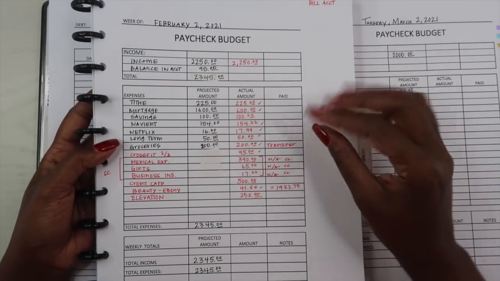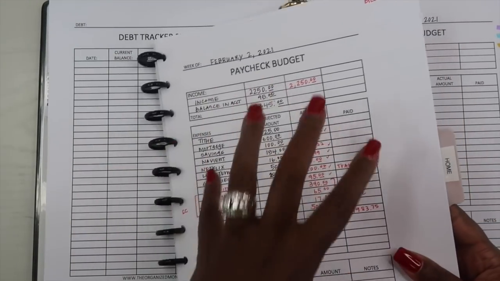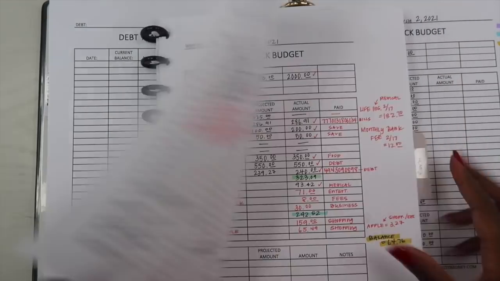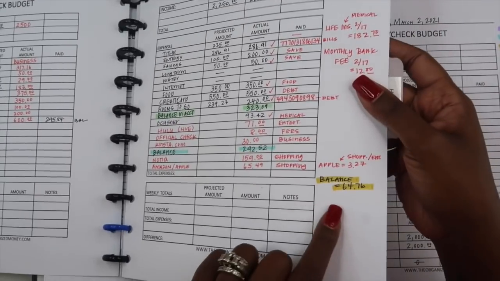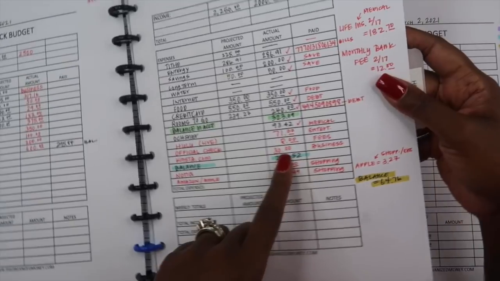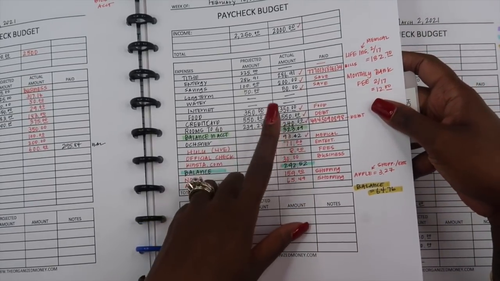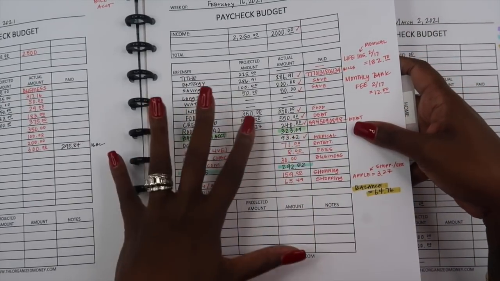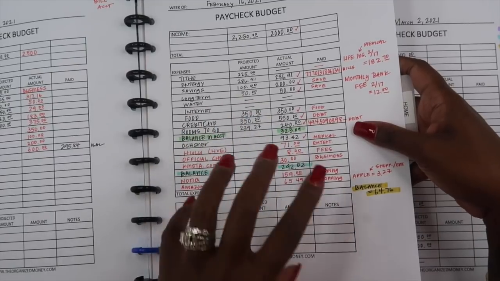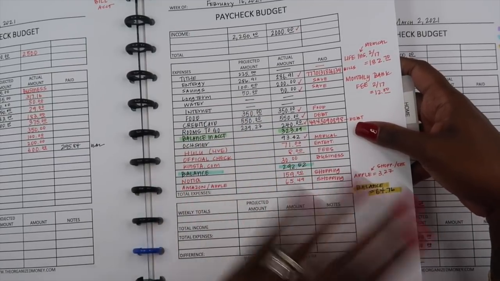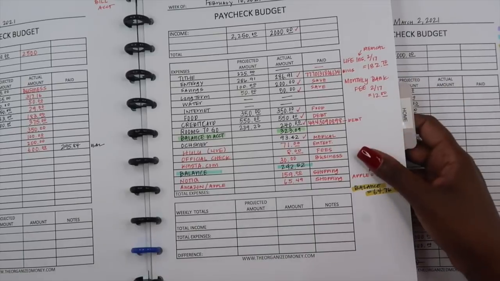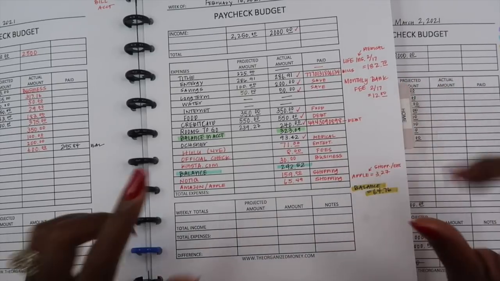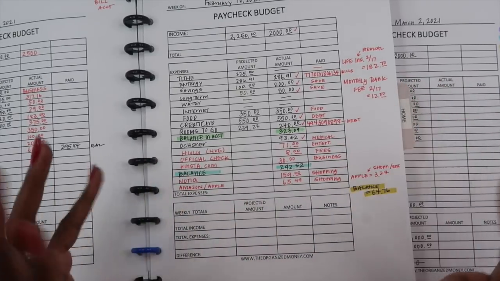But this is the way that I am able to keep track of what's the actual balance in the account. And then I will even write my balance on the side here. I will highlight it and then write in the balance. And that's the best way for me to keep track of how much money is in our bill account at any point in time.